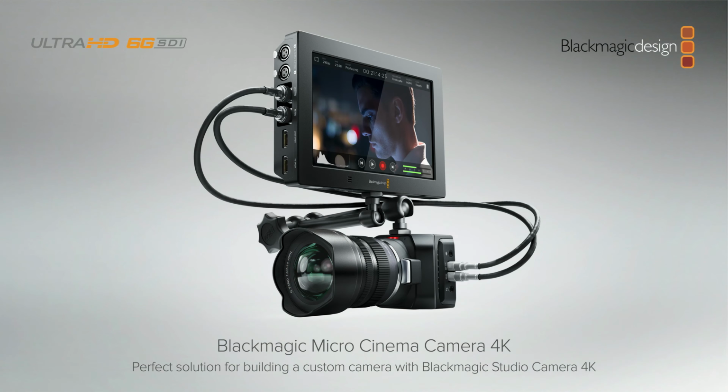Obviously, with the Micro Studio camera, you can kind of rig up. We've got a lot of people rigging up some really strange combinations of cameras by using a Micro Studio camera and something like a video assist. And so having a 4K one is great because we can record the 4K off it.